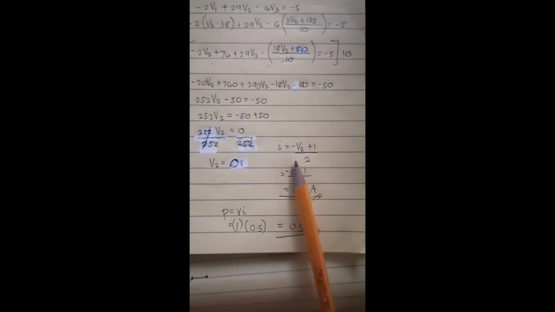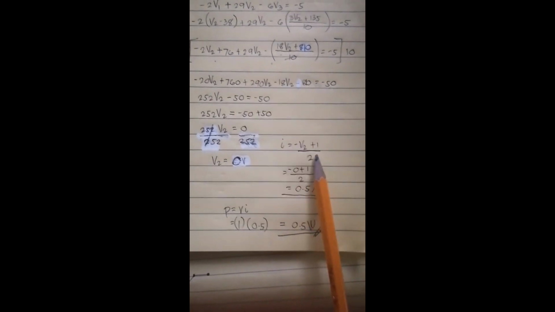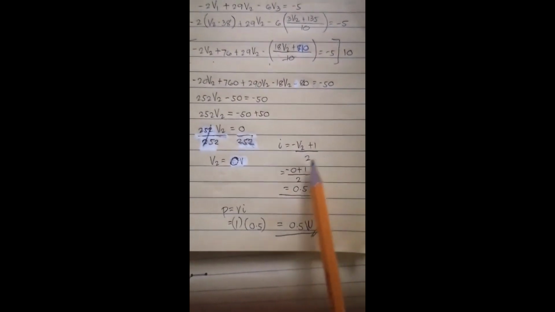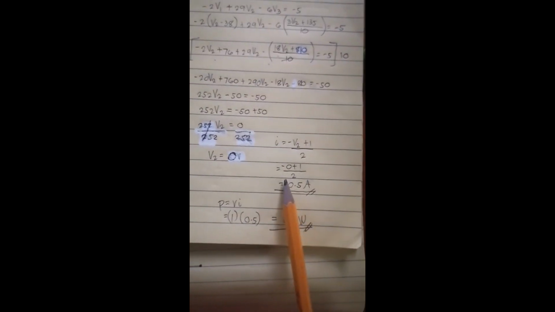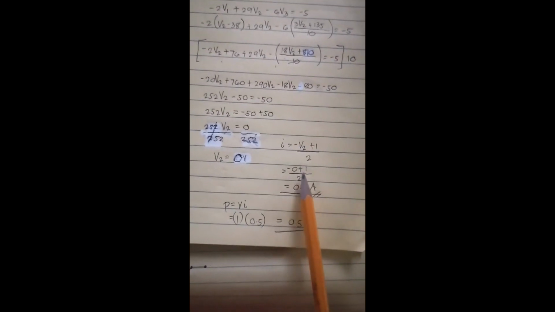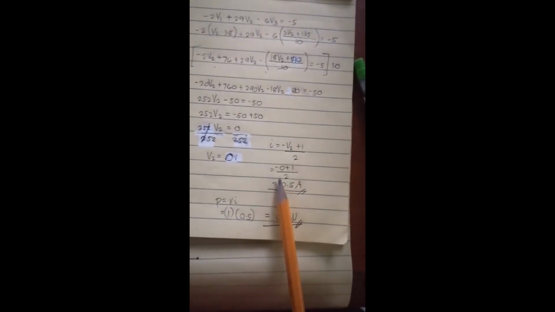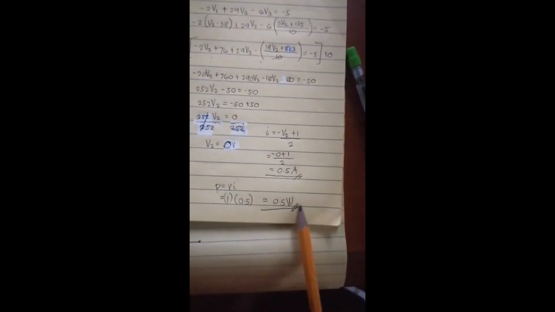So to compute the value of our current, we will use the formula negative V2 plus 1 all over 2. So we know our V2 is 0. So 0 plus 1 is 1. So 1 half is equivalent to 0.5. So our current is 0.5 amps.